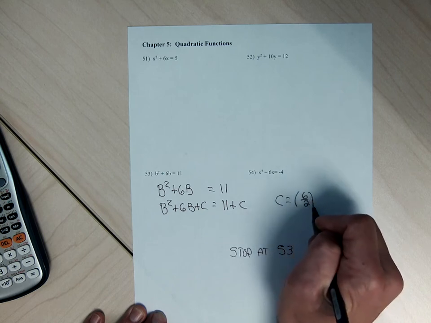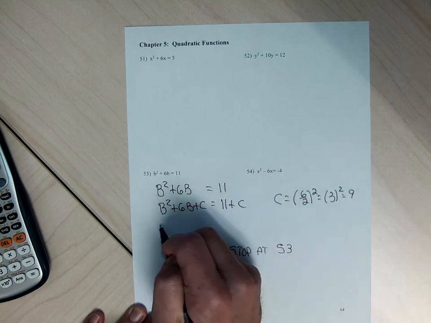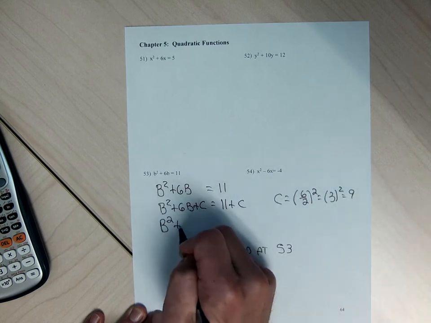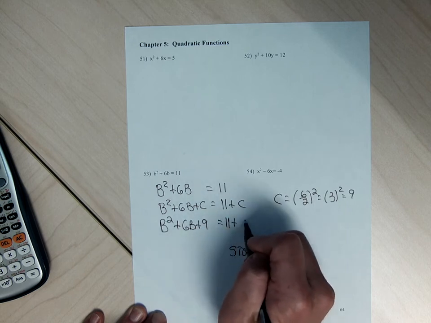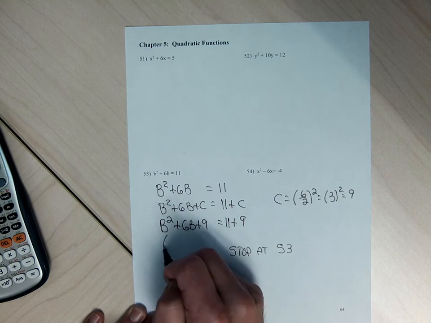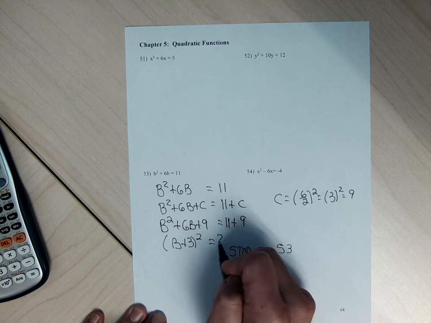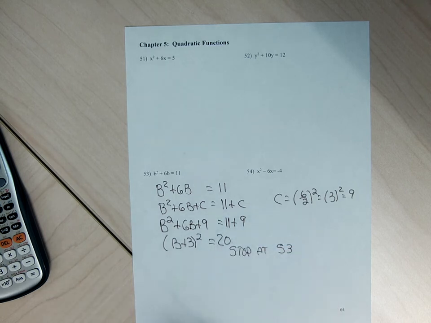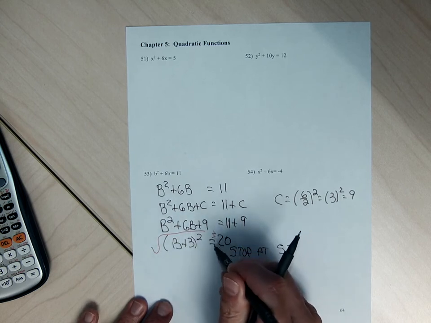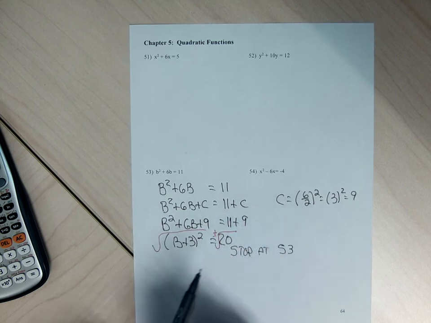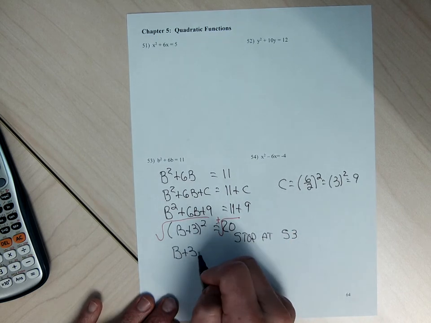Step 3, change c to a number. Step 4, lazy factor the left-hand side. Combine the numbers on the right-hand side. Step 5, square root, plus or minus square root. On the left-hand side, you get b plus 3.